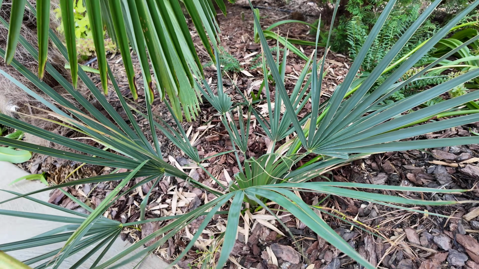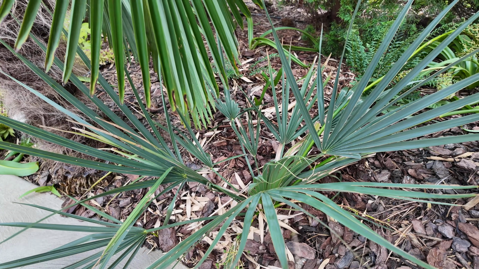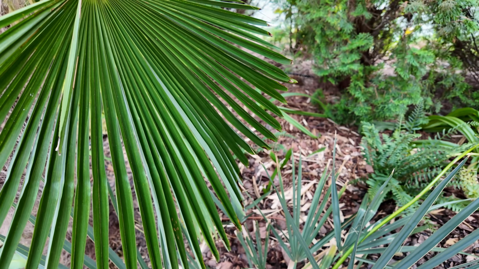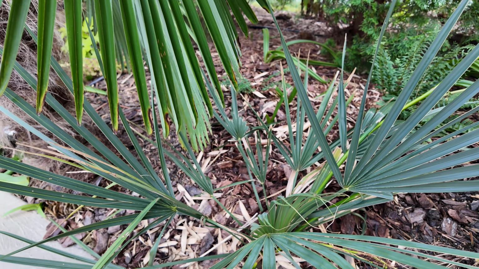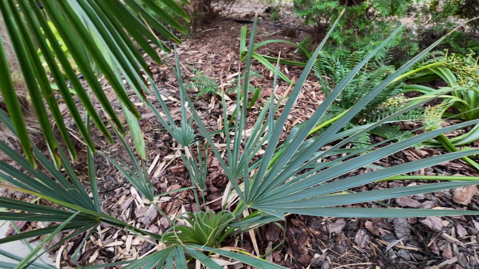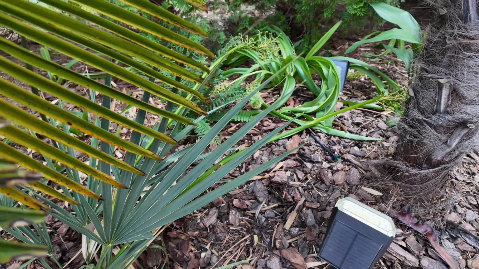Almost completely covered up by our fronds from our waggy palm. You can see there's a frond from a waggy palm, and down here's a teeny tiny Sabal minor. There's a good size difference.